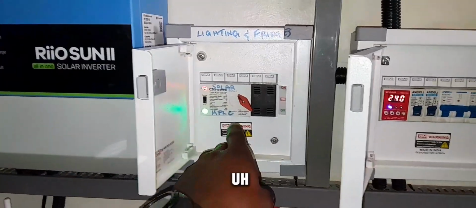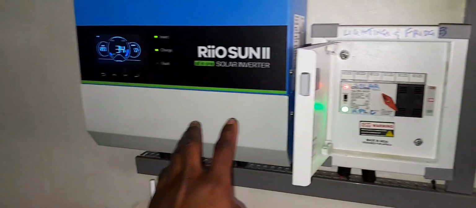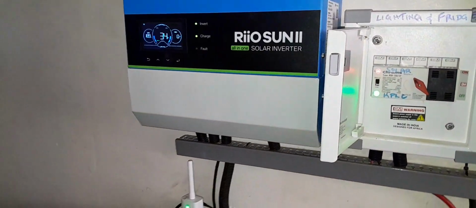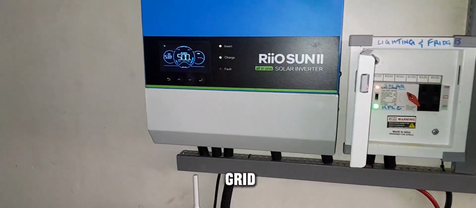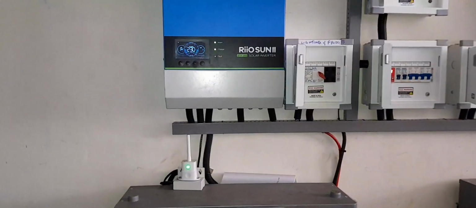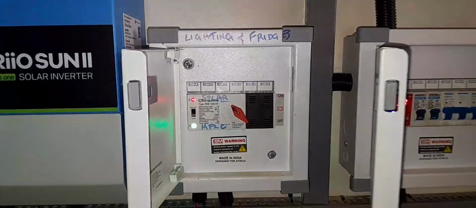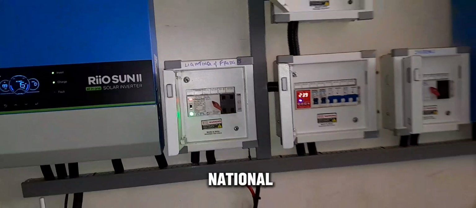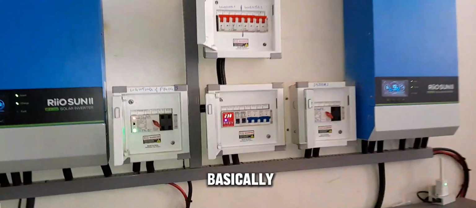You can see that we've marked that solar is priority in this case. We've not fed our inverters with KPLC or the national grid. So basically the inverters are purely used for backup, and when the batteries are depleted, the system automatically switches to KPLC, or the national grid that we use here in Kenya. So that is basically it.